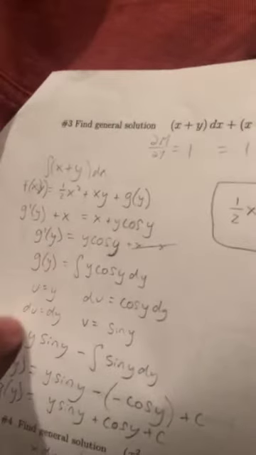So then you basically plug in x + y cos y right here for that. So x + y cos y right here. And then you have your g'(y) + x here, and then you can move the x over and get rid of it. So g'(y) is equal to y cos y.